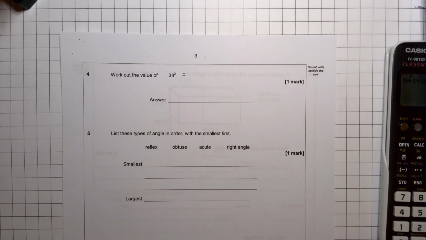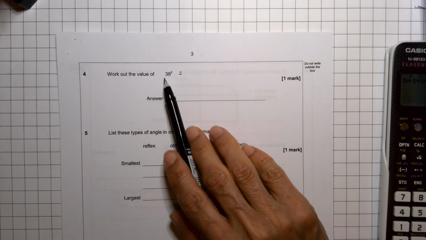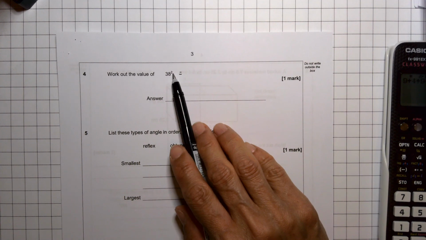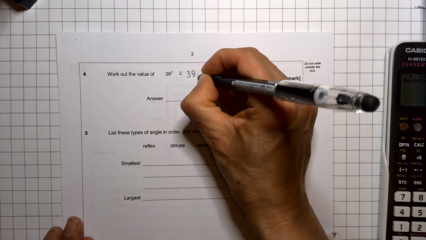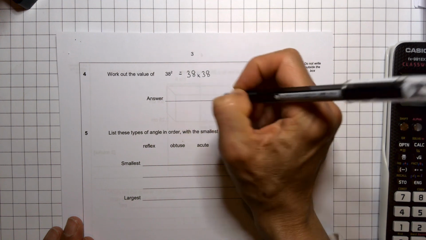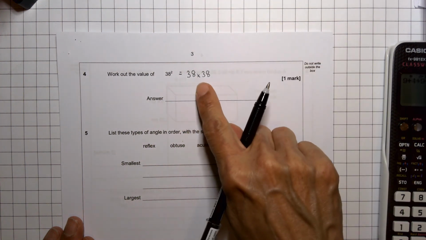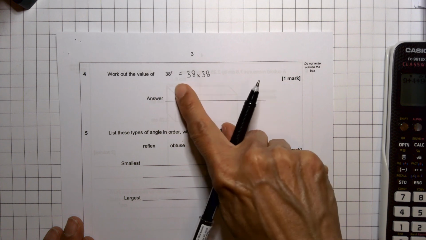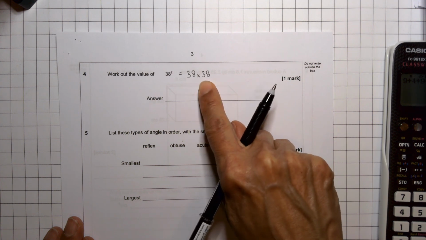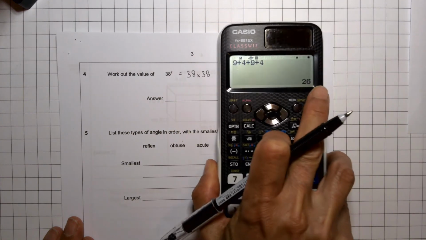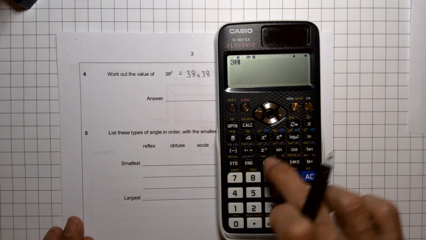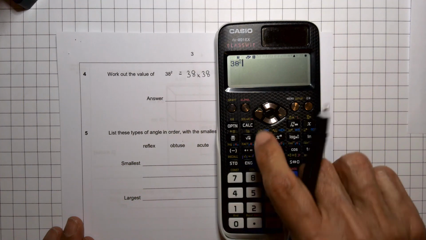Let's move on. They're asking us to work out the value of 38 squared. Now 38 squared is 38 times 38. Some people have a basic calculator, in which case you would do that with your basic calculator, but my calculator actually has the little squared button, so I can write in 38 and use the squared button that puts the 2 there.